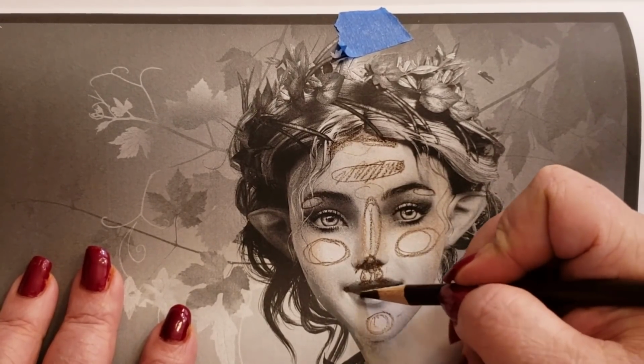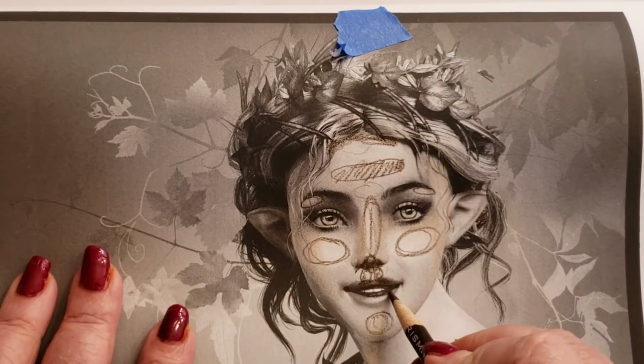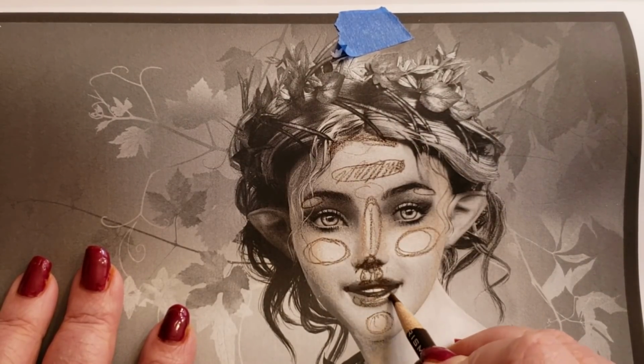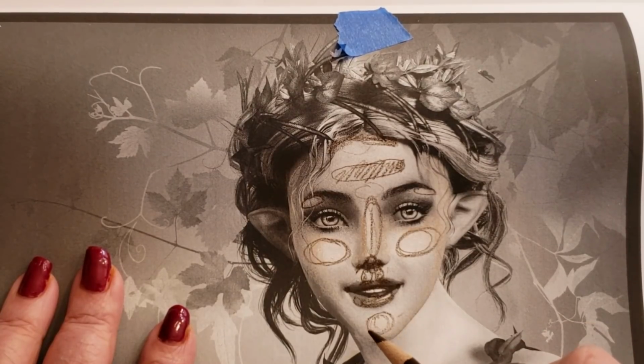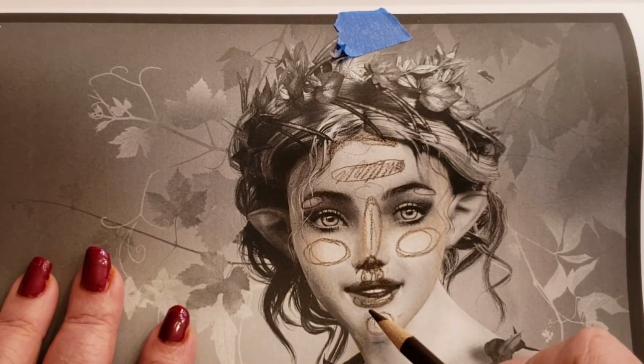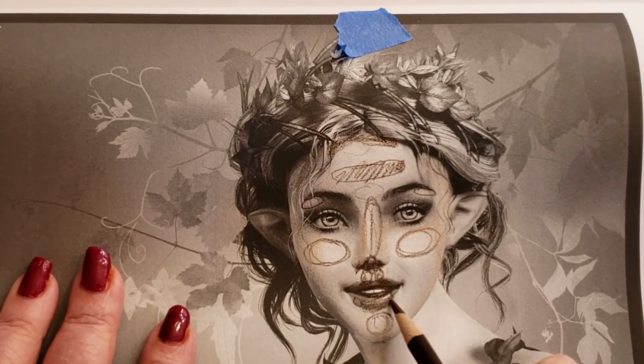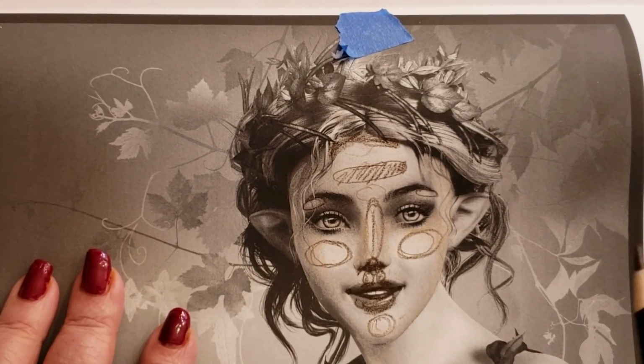Here it's going to be dark. Here you're going to have a shine. I'm going to put lipstick on her so you can see her shine is right there, which I just colored in half of. And then it's going to go round. And underneath the lip, it's going to be slightly darker.